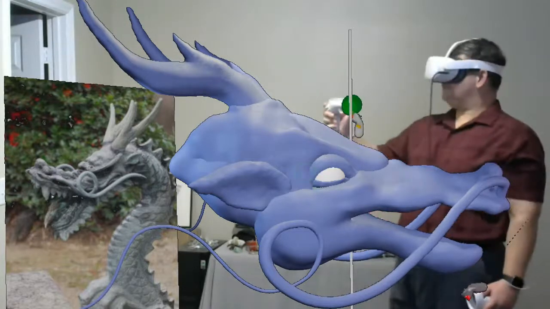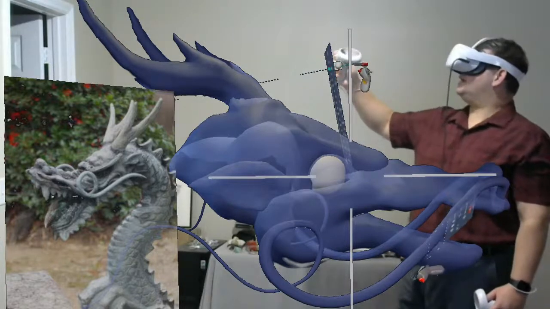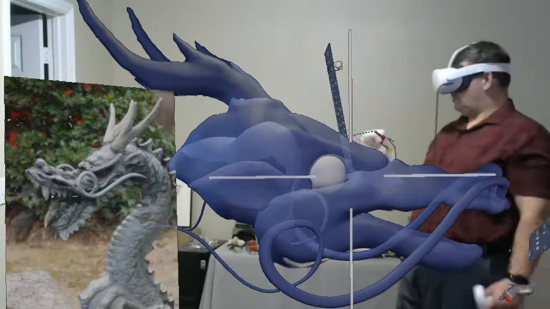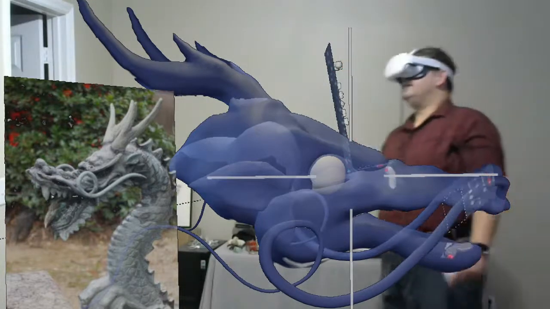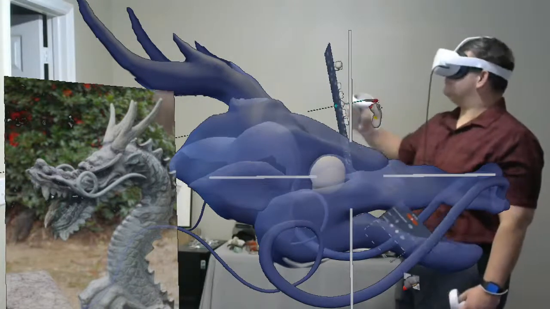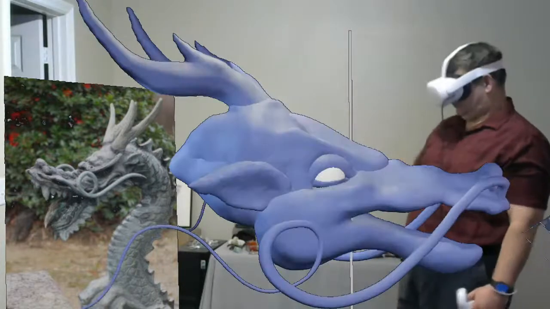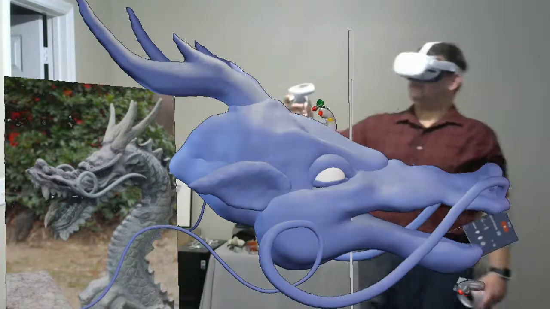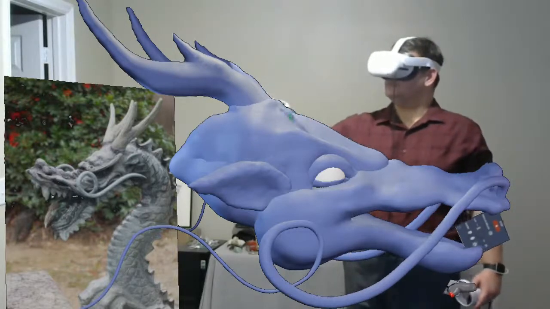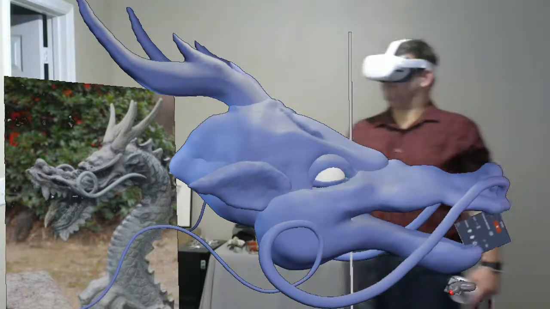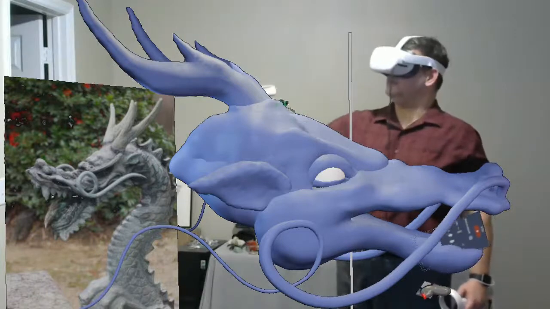Actually, you know what? I'm just going to change the shape here because I can. What shape do I want to make it? Okay. Yeah, something like that. I can work with that.